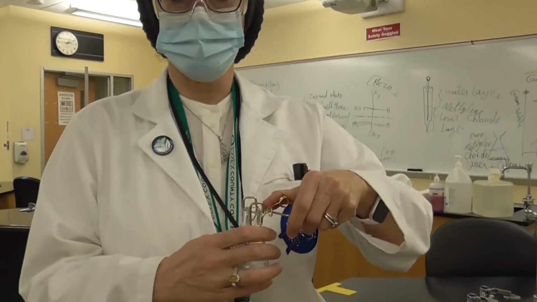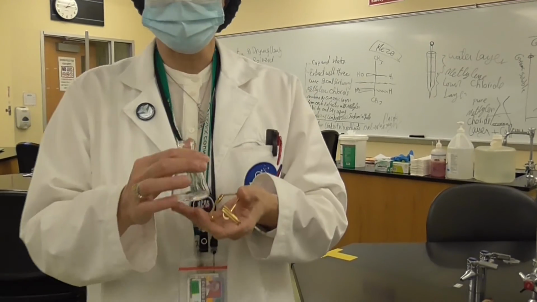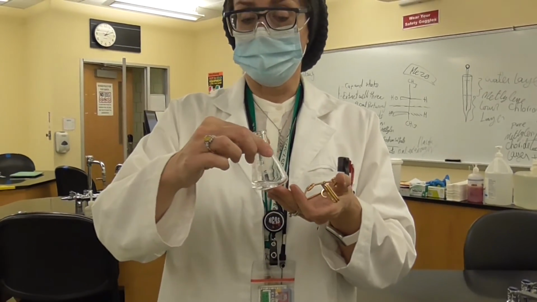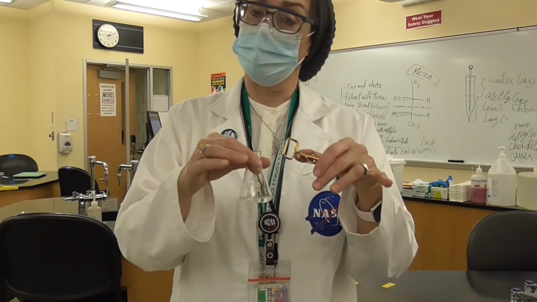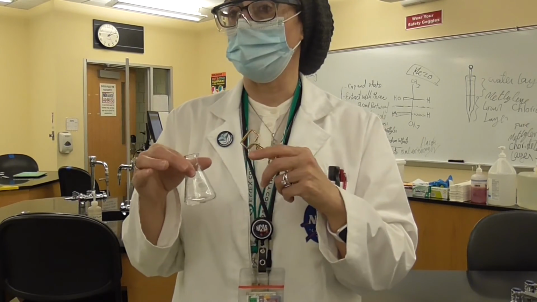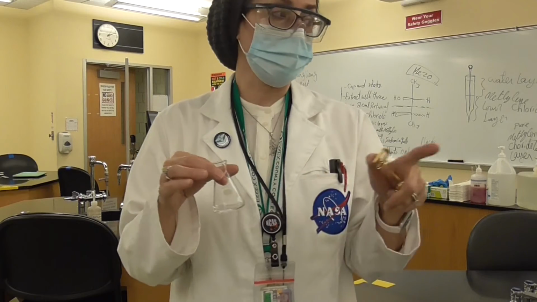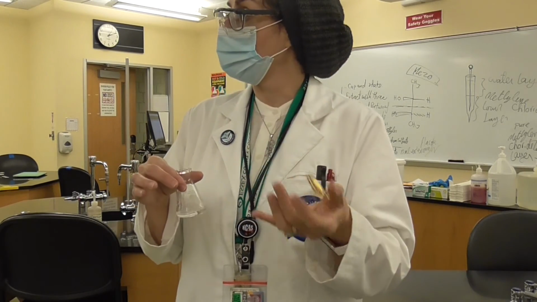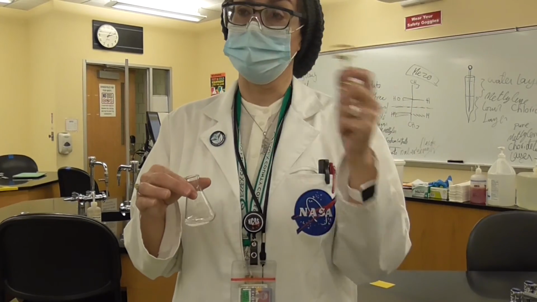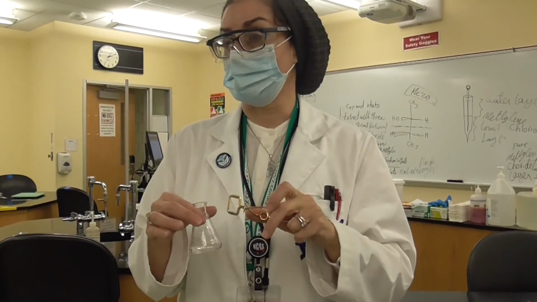So that's basically what we're going to do next. We are going to take that Erlenmeyer flask and put it in a water bath, trying to evaporate the organic layer of methylene chloride. And hopefully we will be able to collect the caffeine that we extracted through this process today.